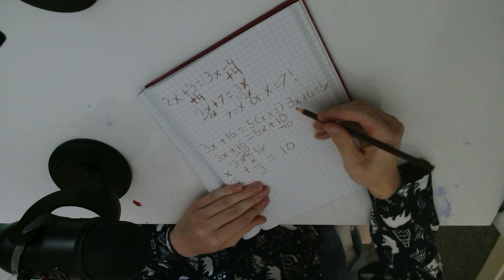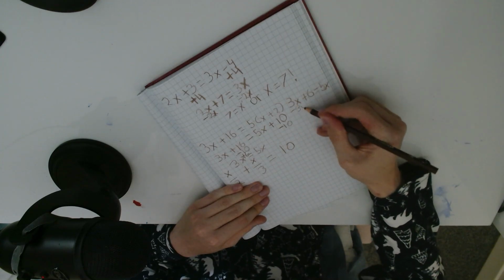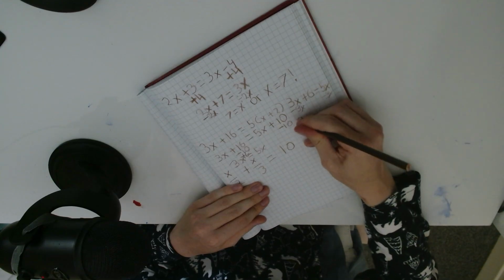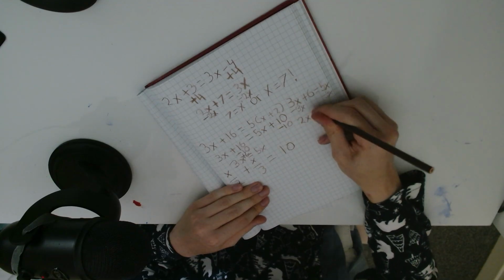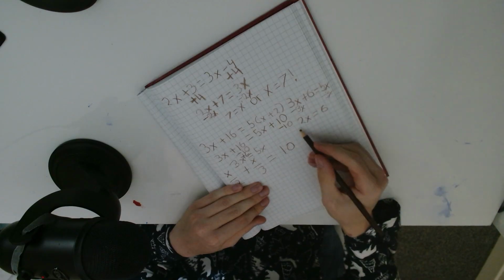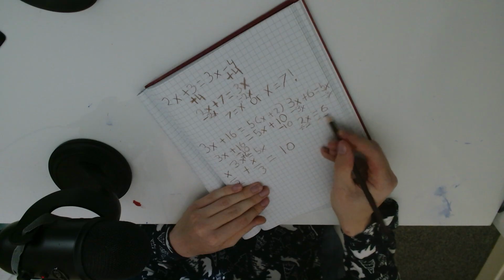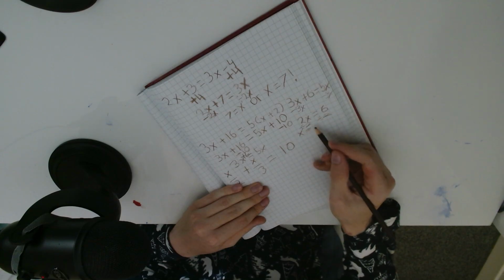So from there we want to take the 3x away from both sides. So we're left with 2x equals 6. So then we divide by 2 to get x is equal to 3.